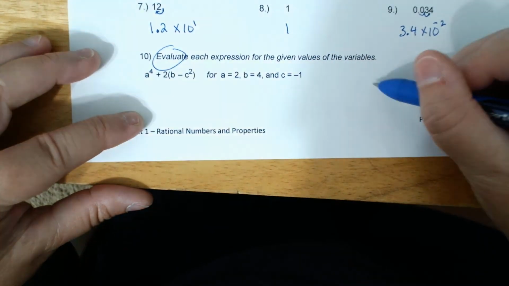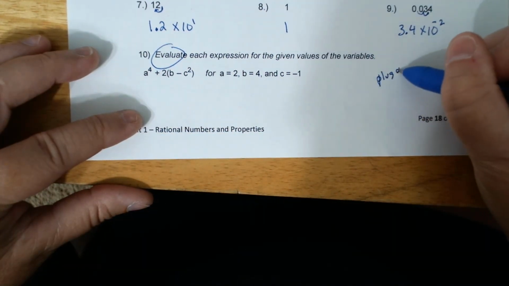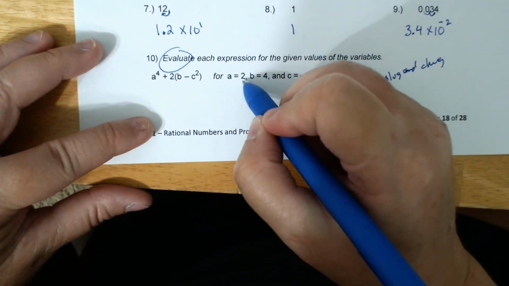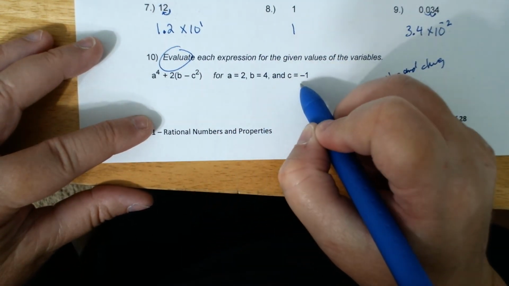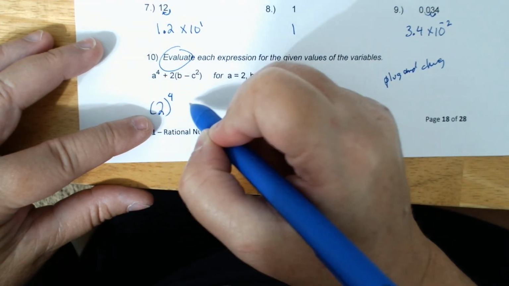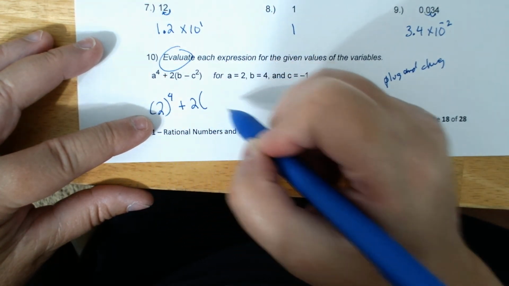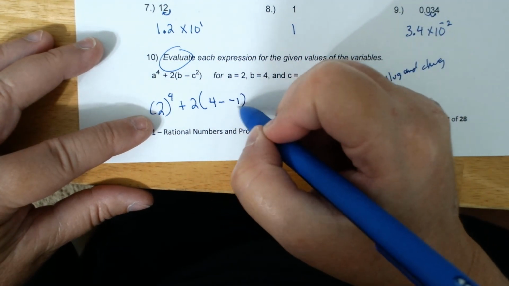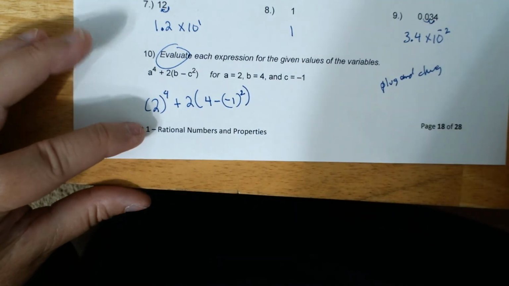Evaluate means plug and chug. So A is 2, B is 4, C is -1. This is 2 to the 4th plus 2 times 4 minus -1 squared.